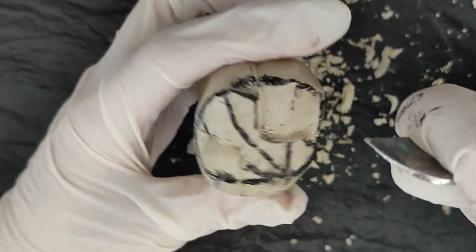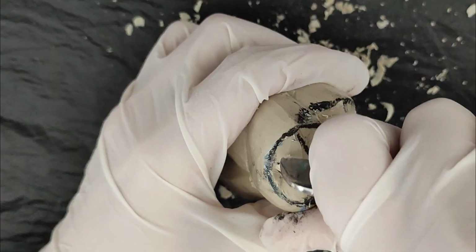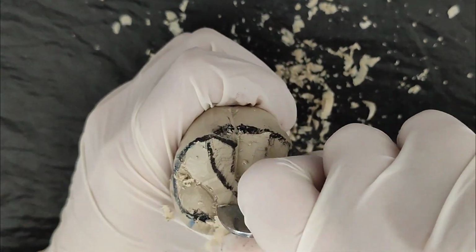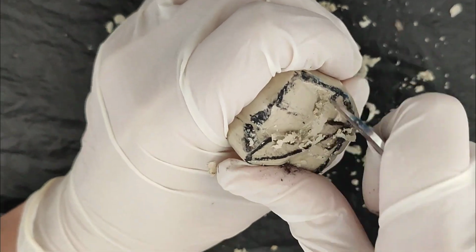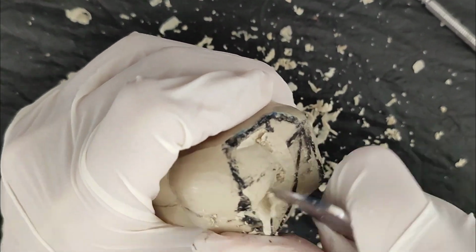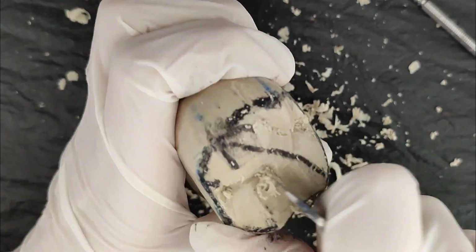Then we move on to the rounding of the oblique ridge, the mesiolingual and distobuccal cusp together. Start with the mesiodistal direction and respect the direction of the two cusps that form an open angle on the mesial side.